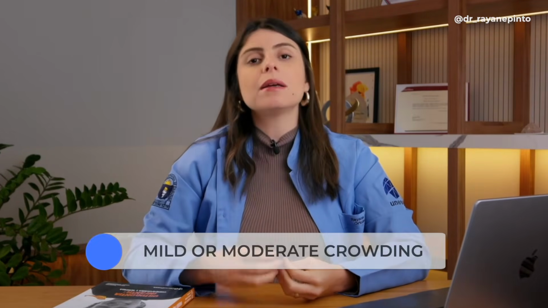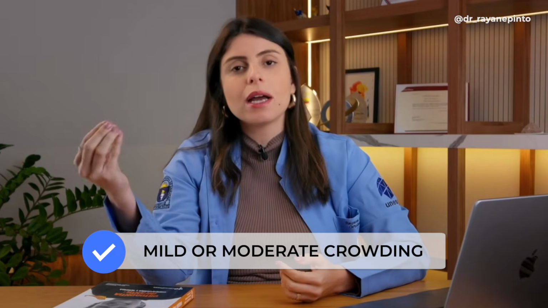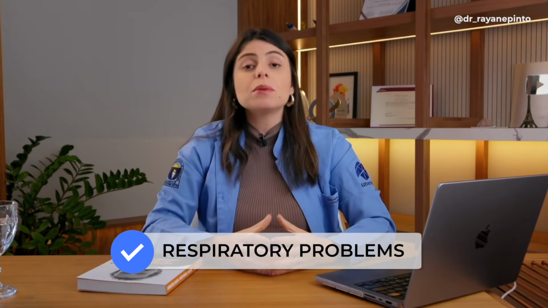Another situation, not common, is when expansion is necessary with mild or moderate crowding, where I see maxillary narrowing. Mild to moderate crowding can be treated with expansion. Another situation where I can also use maxillary expansion is when the patient has a respiratory problem. Sometimes the patient breathes poorly, snores, and I ask during the anamnesis, do you sleep well?